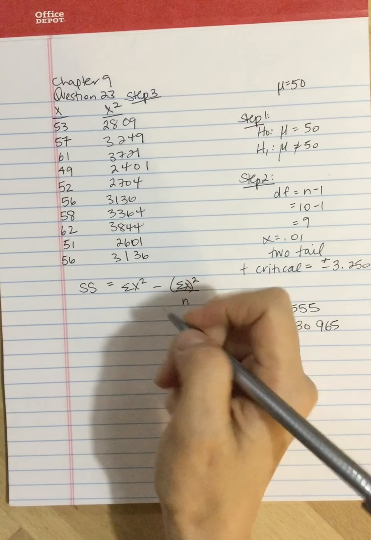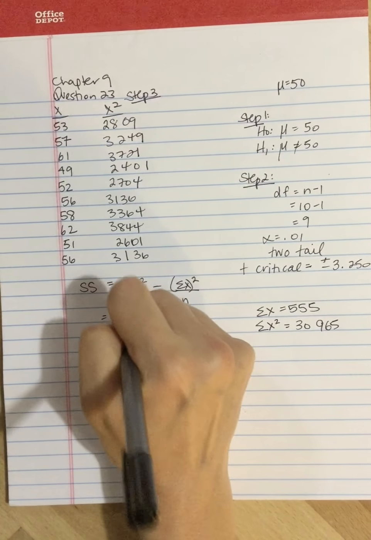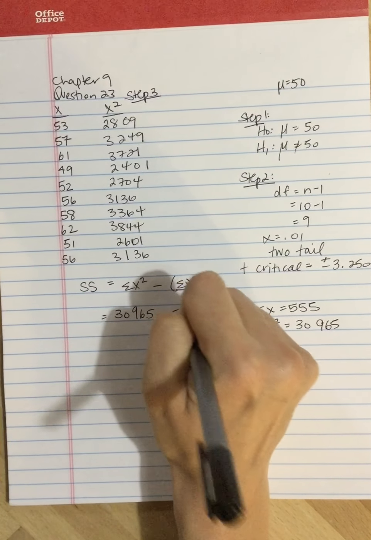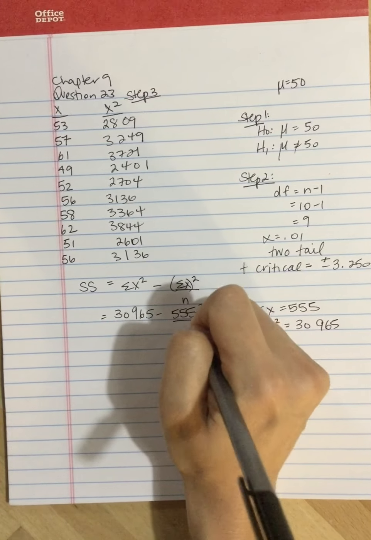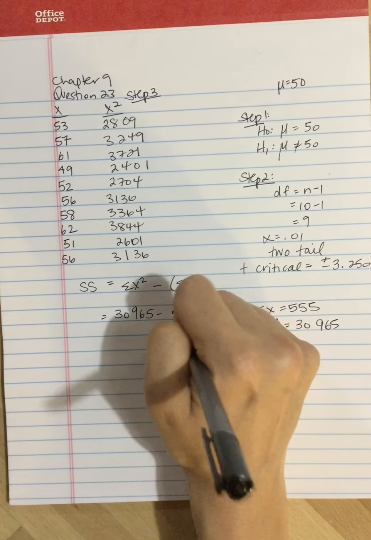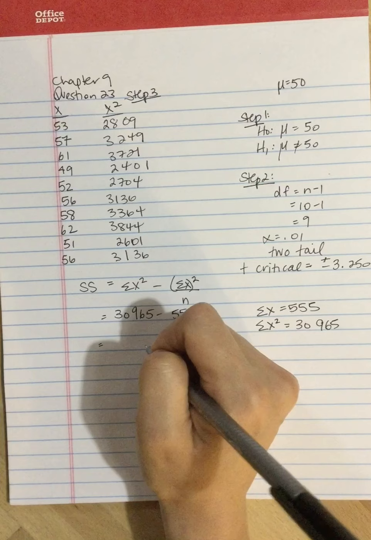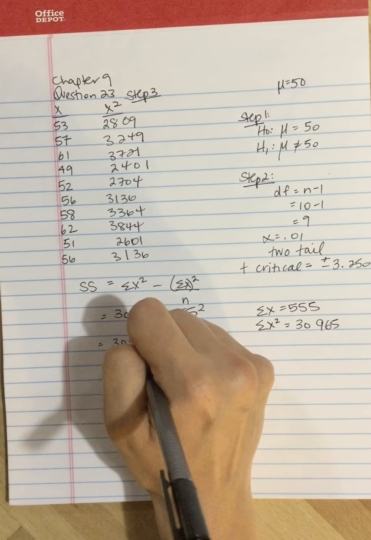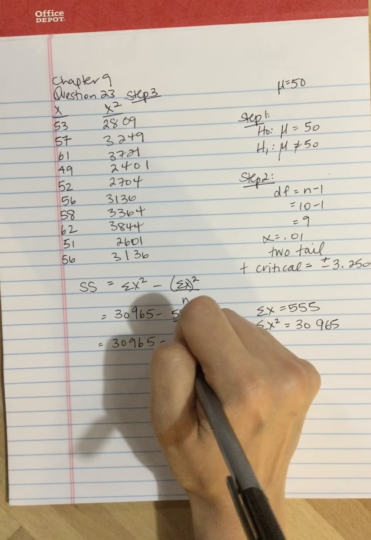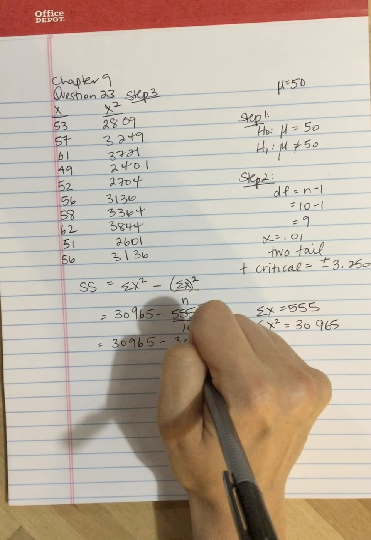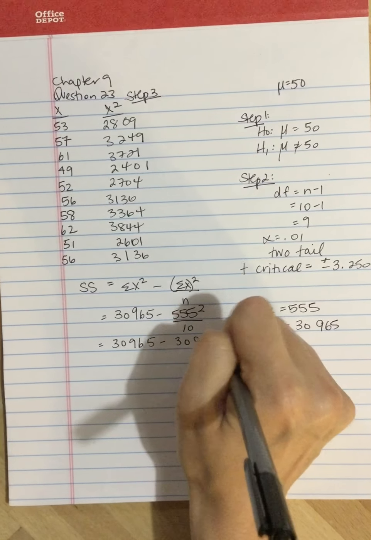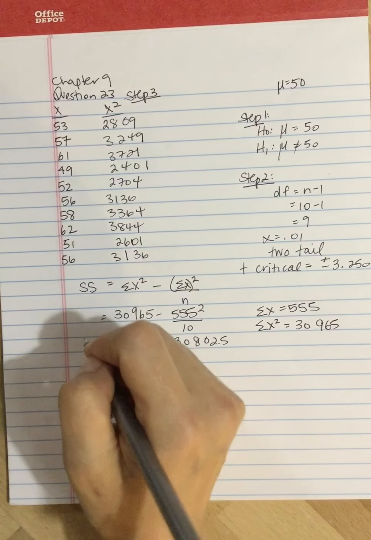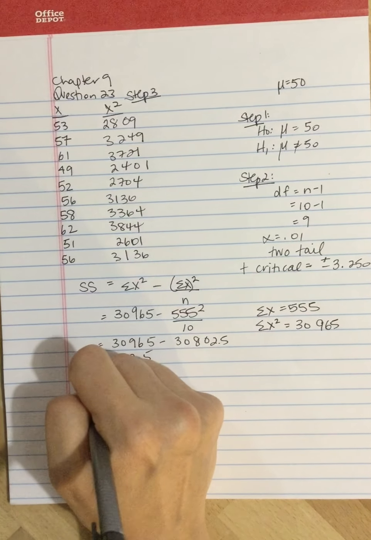I'm going to plug these values in here. 30,965, subtract 555 squared divided by 10. 30,965 subtract 30,802.5. So 162.5.